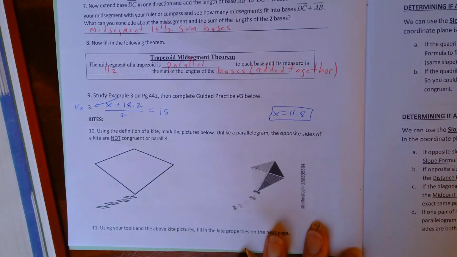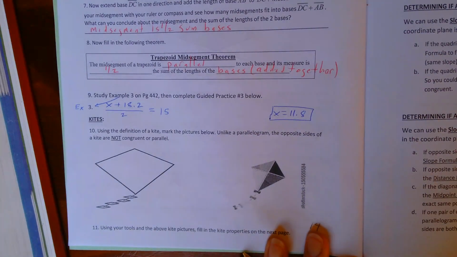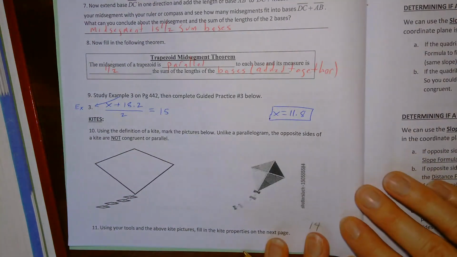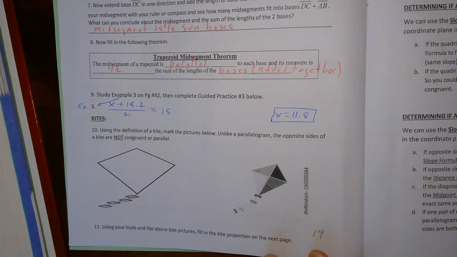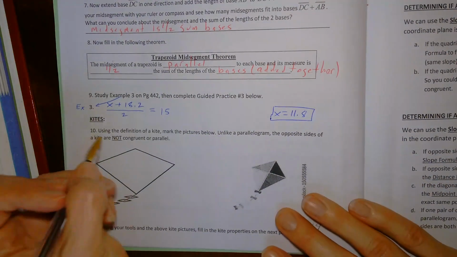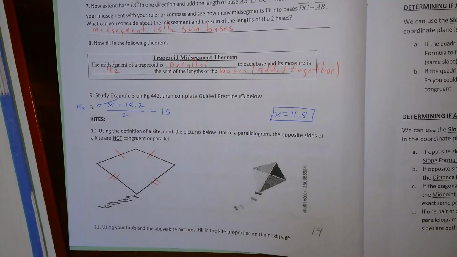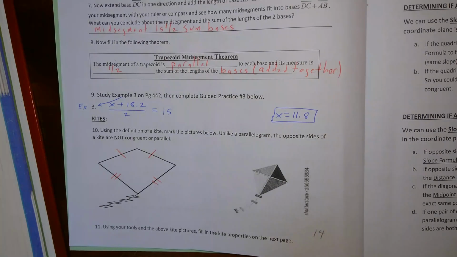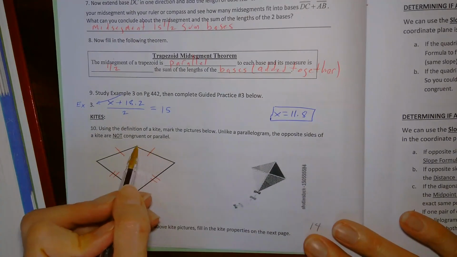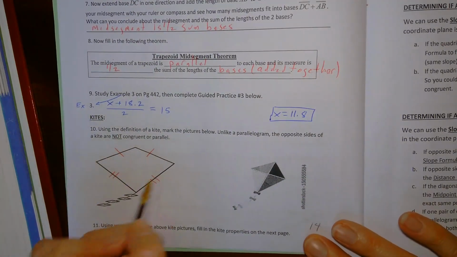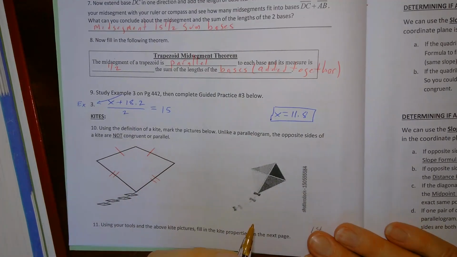When you have kites, there aren't a whole lot of things that we have to know about kites, but one thing that we do need to know is what the definition is. So the definition of a kite is two pairs of congruent consecutive sides. So these sides that are next to each other match, and these sides that are next to each other match also.